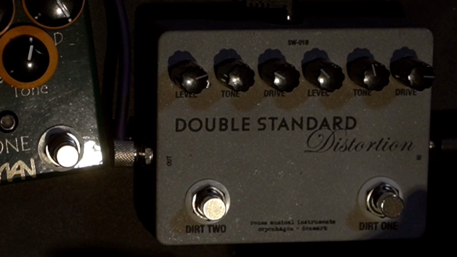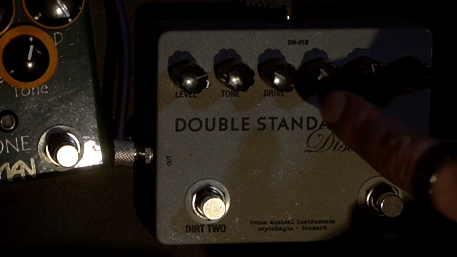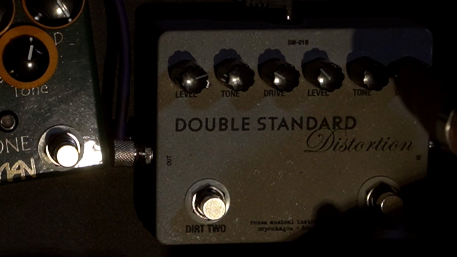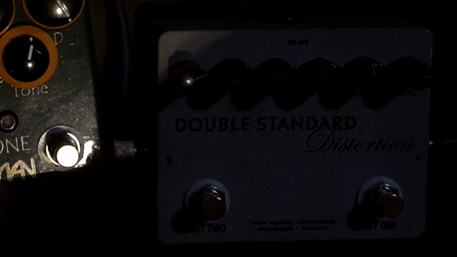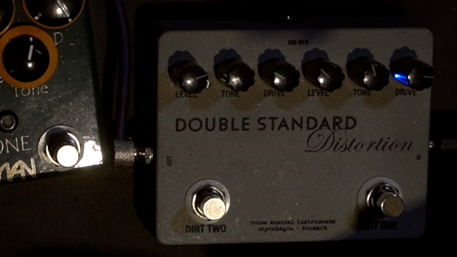The double standard is a little different from the rest because it has 2 sides. So these 3 knobs are for this side and these 3 knobs are for this side. They are germanium based and they have different characteristics. So let's hear the blue lead side.